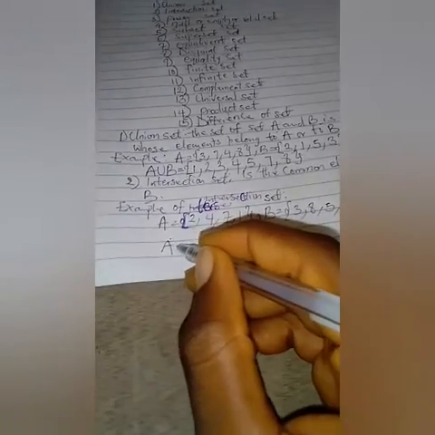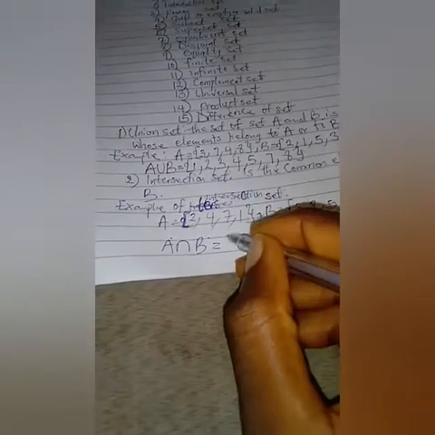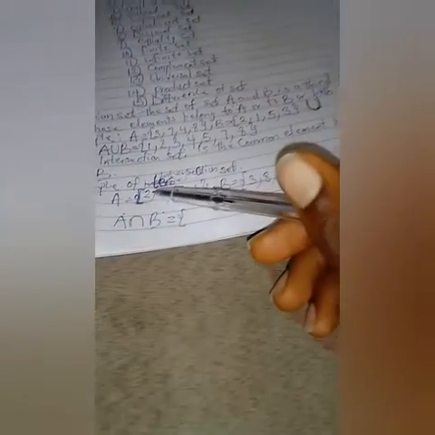A intersection B is equal to, when we have the intersection, we have 2 here and we have 2 here. We have 4 here, we don't have 4 here. We have 7 here, we don't have 7 here. We have 1 here, we don't have 1 here. So the common element between A and B is 2. That is the answer.